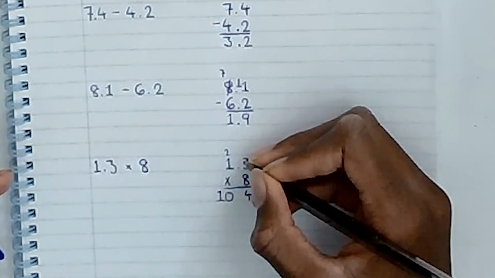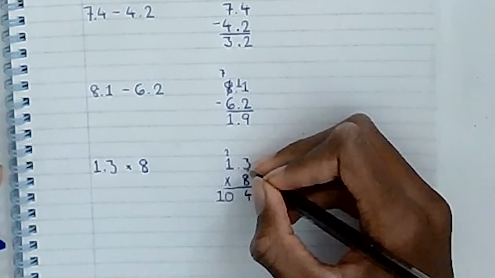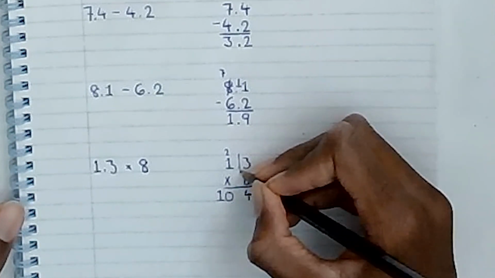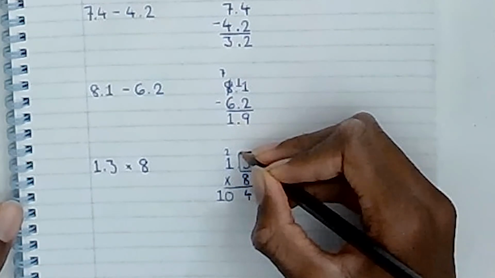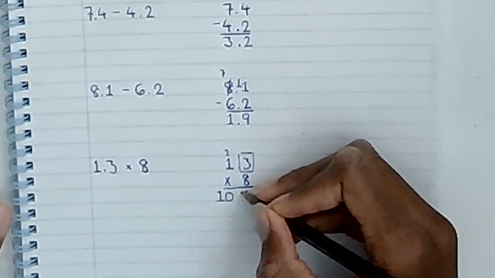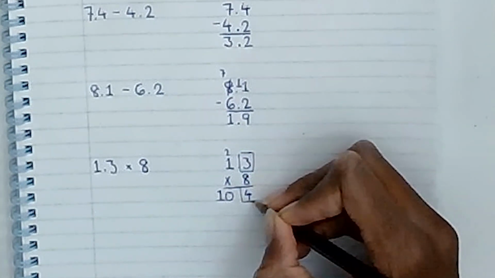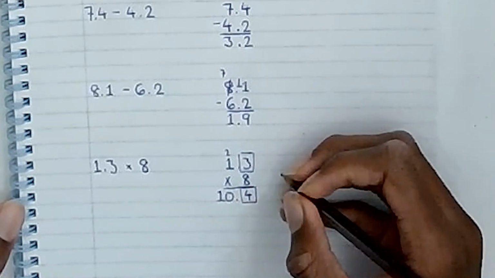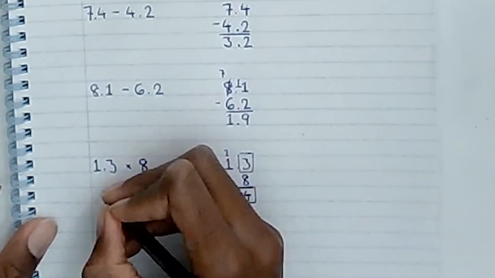And then, once you've done the multiplication step, since there's 1 digit after the decimal point here, you need to make sure there's 1 digit after the decimal point here. So the final answer would be 10.4.